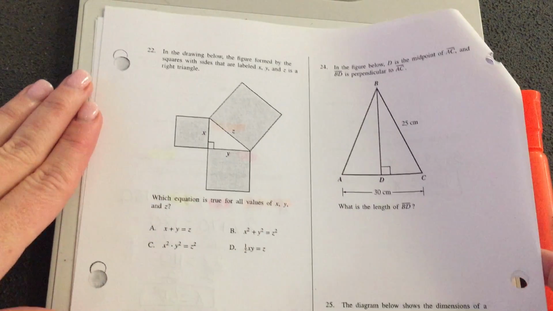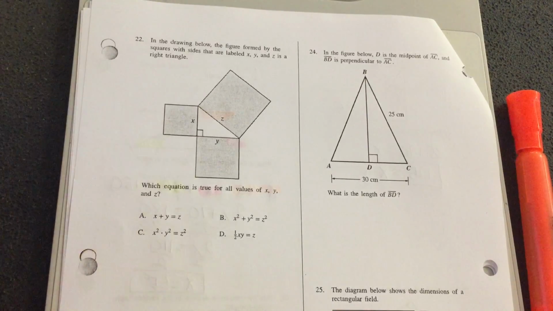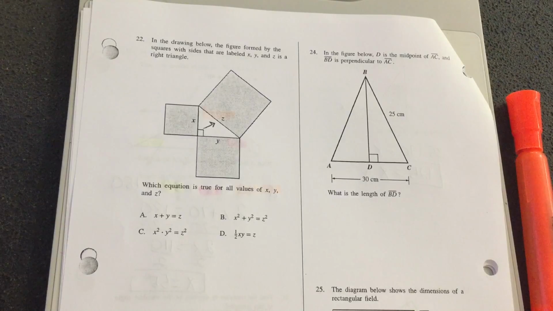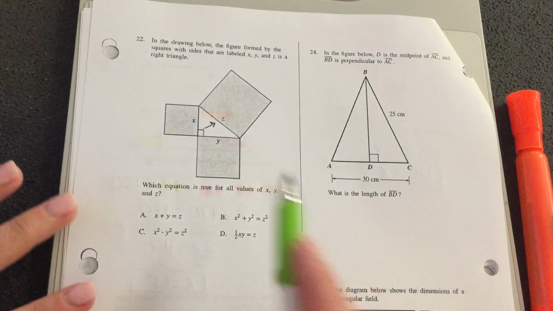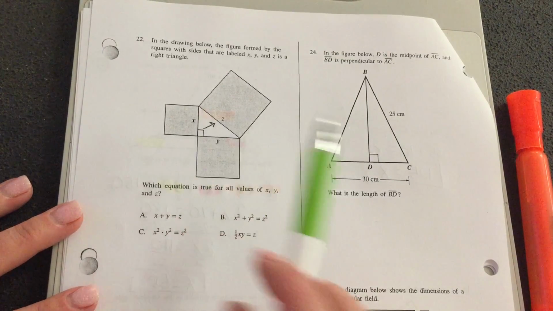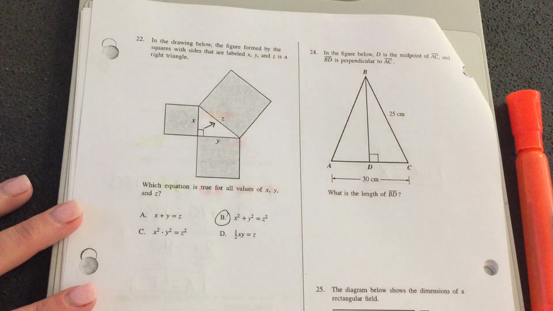22. In the drawing below, the figure formed by the squares with sides that are labeled X, Y, and Z is a right triangle. Which equation is true for all values of X, Y, and Z? This is just the Pythagorean theorem. The right angle always points to the hypotenuse, and the hypotenuse is always what it equals. So you have X squared plus Y squared is going to equal Z squared. So this is the only answer you have.